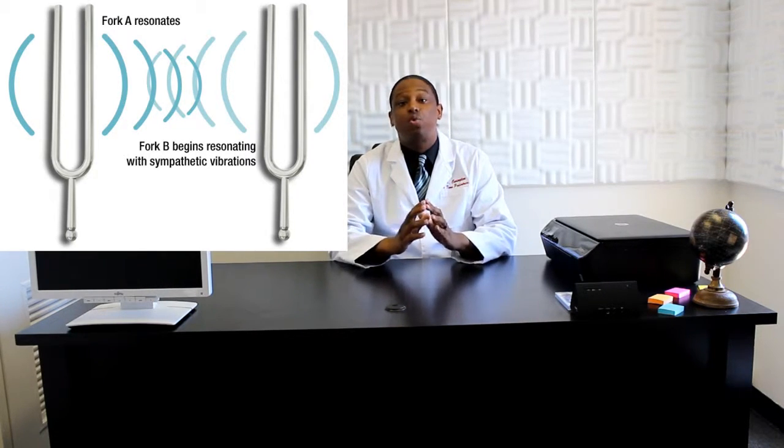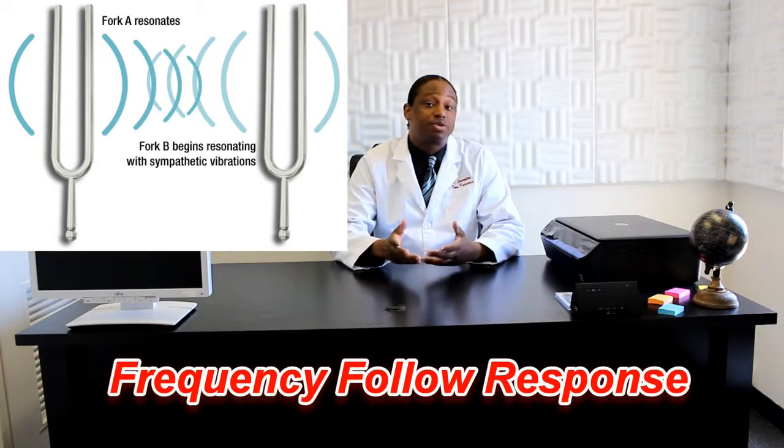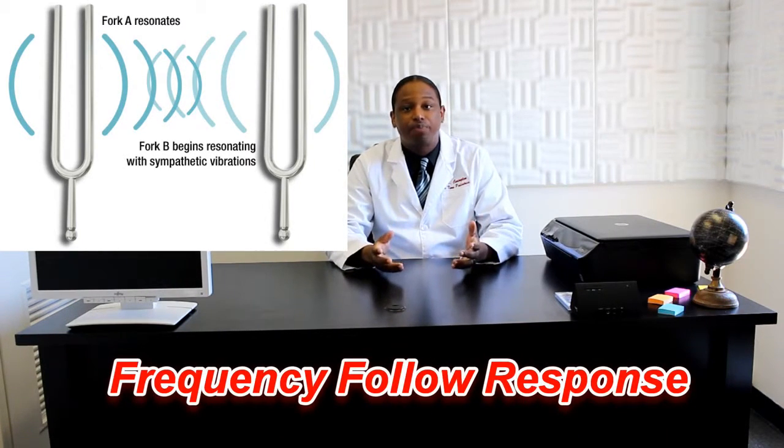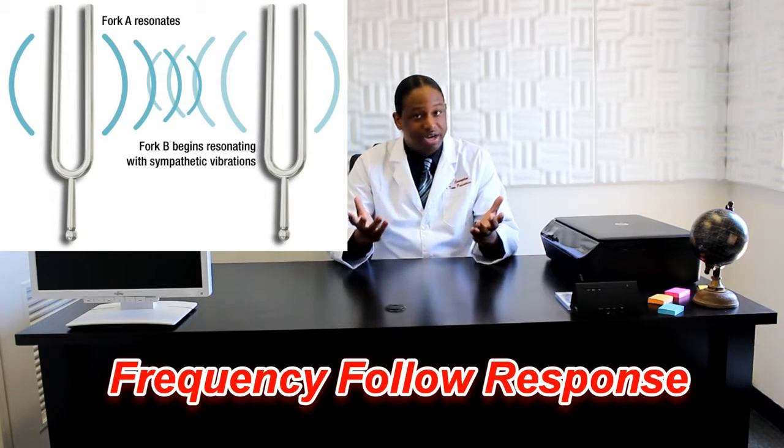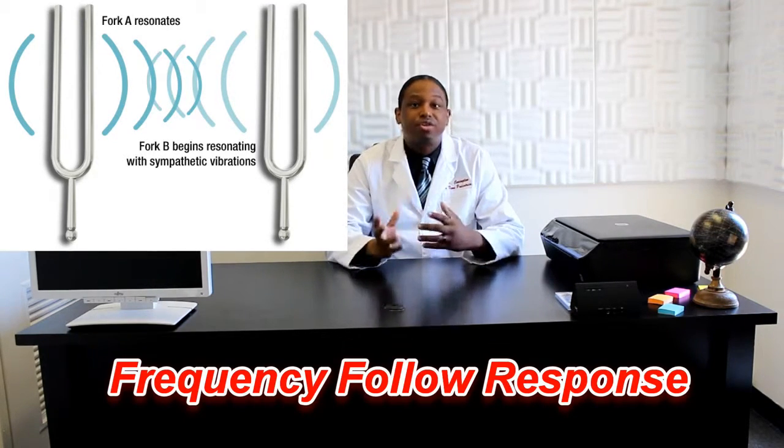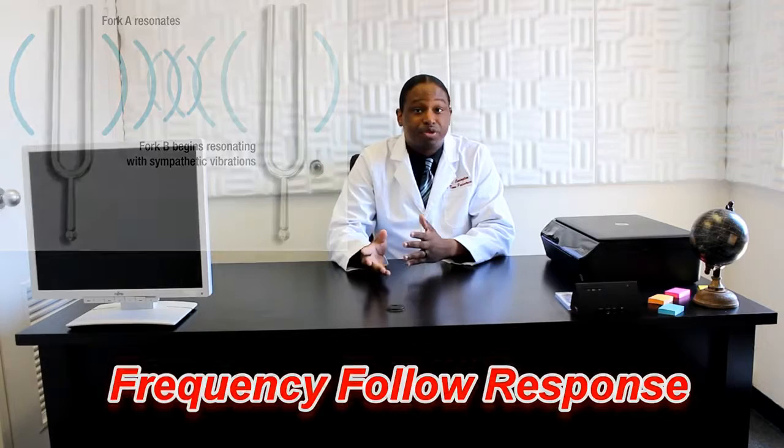Let's go a little more in depth with a simple example. Try striking a tuning fork, then putting a second tuning fork next to it. The second tuning fork starts vibrating at the exact same frequency as the first. This is a wonderful phenomenon in the world of science, and it's known as frequency follow response, or FFR, or entrainment in our case. It's another way of saying follow the leader. The same thing happens with the brain.